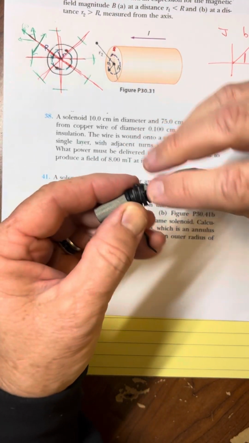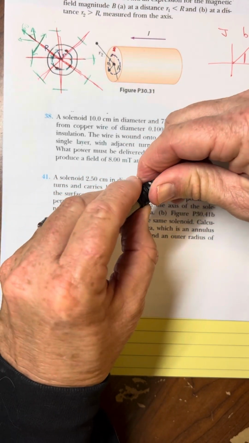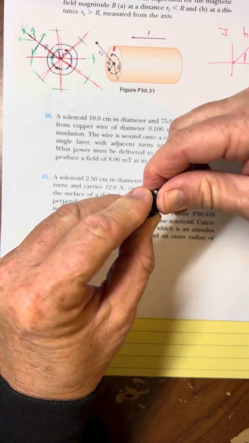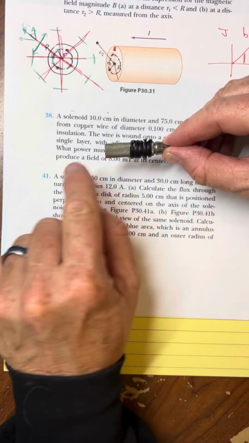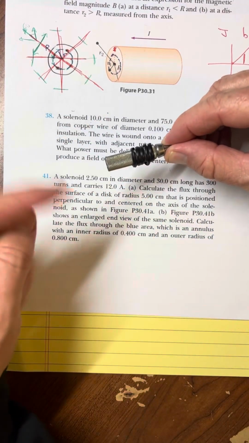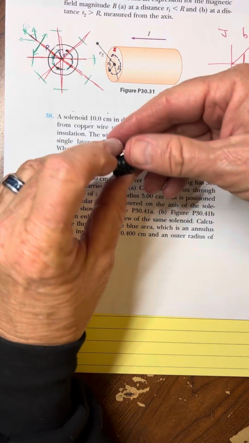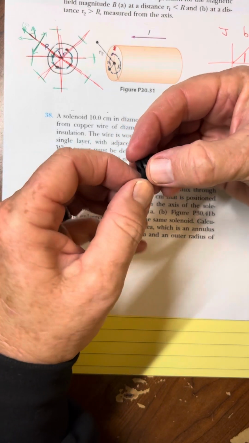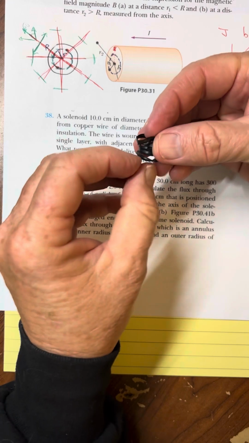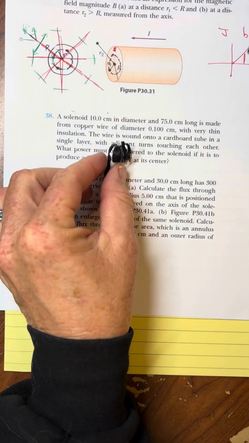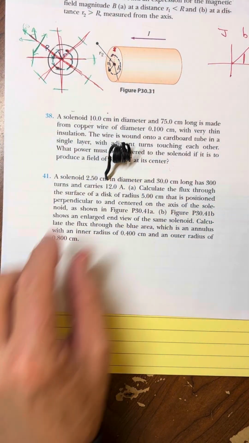Now, they do have some insulation on them, so the current does have to go around the loops. If there wasn't any insulation, that'd be problematic. The current would just flow across there instead of around the loops. But this then would be our solenoid. Okay, looking something like that.